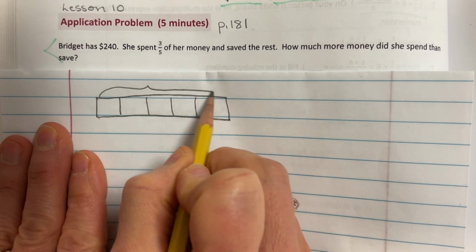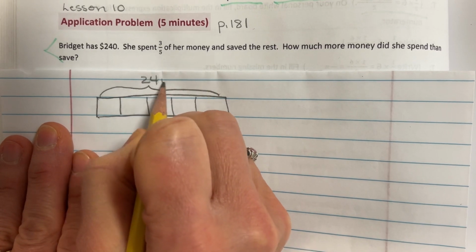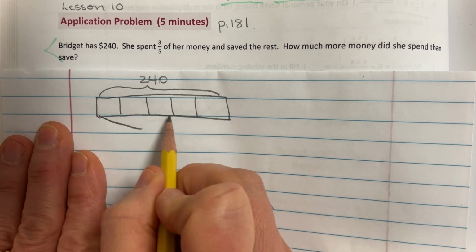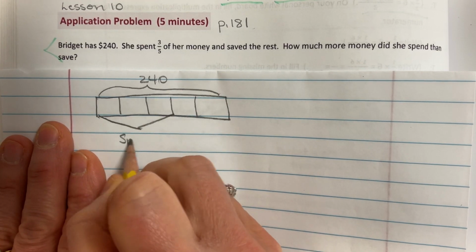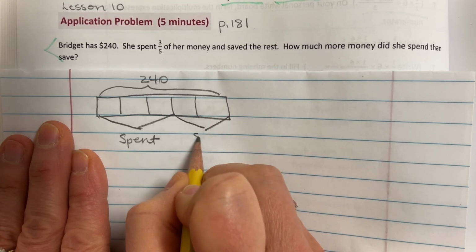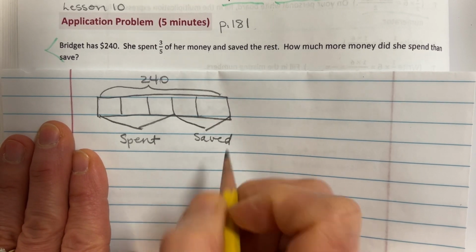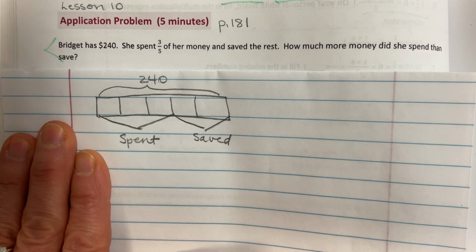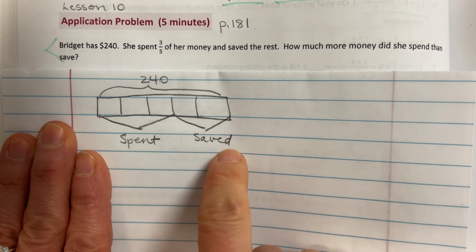and the total is $240. It says she spent 3/5 of her money, so I'm going to label that, and saved the rest, which was 2/5 of her money. And then it says, how much more did she spend than she saved?